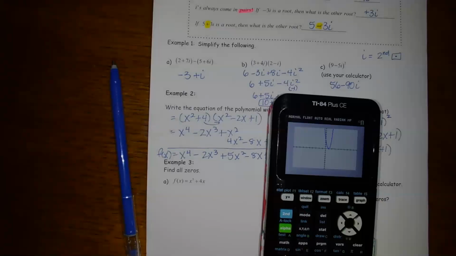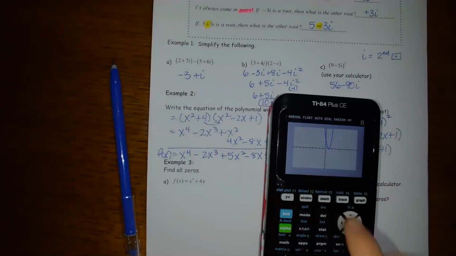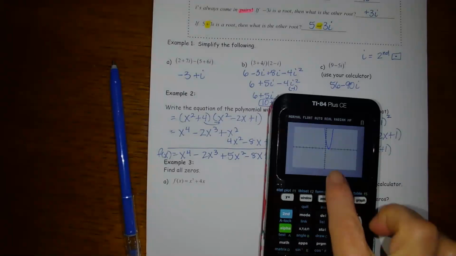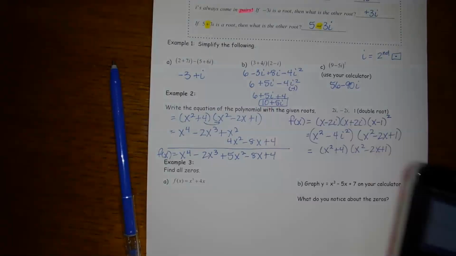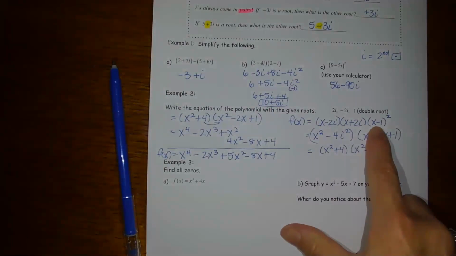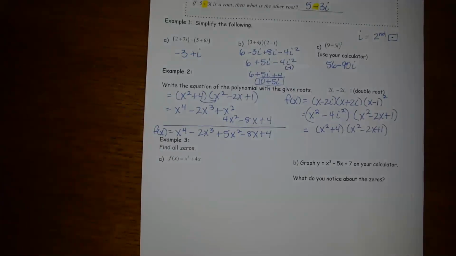There we go. So we see what it looks like. We only have one spot where it crosses the x-axis, and we knew it was a double root, so we knew it was sitting on the axis right there because that was squared. So start thinking about those things. It's a big help to you.